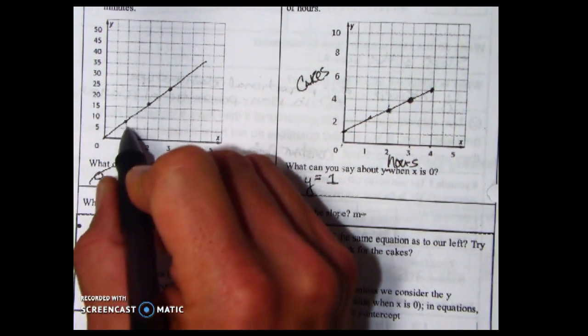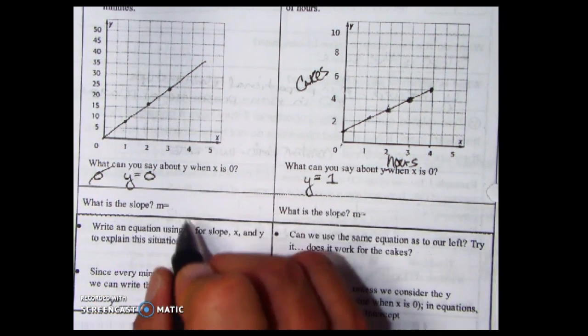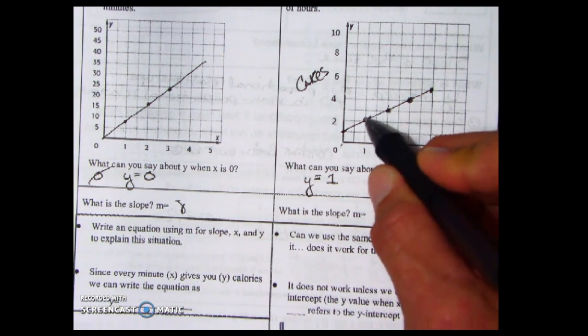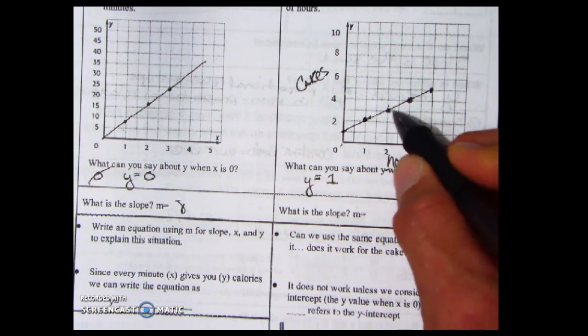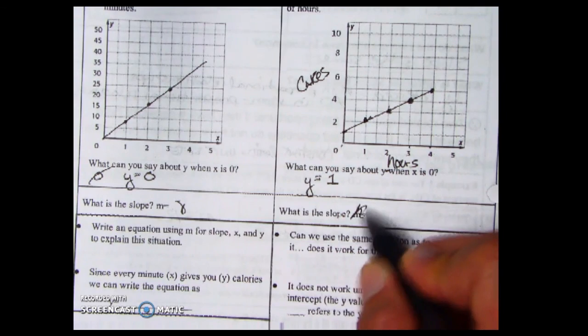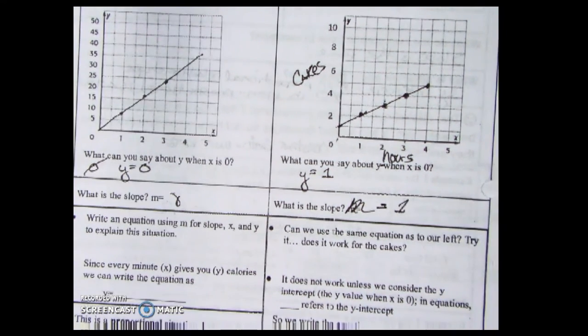The slope is that it's going up how much every minute? 8. This one goes up how many cakes every minute? Or hour, sorry. 1, that's m because it's slope. 1 cake. It is a slope of 1.